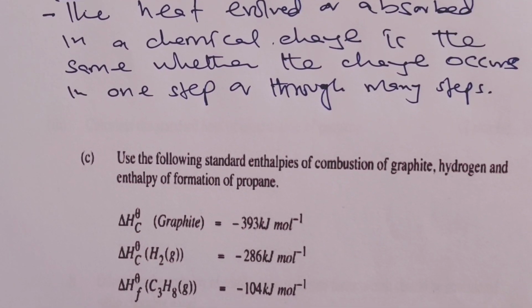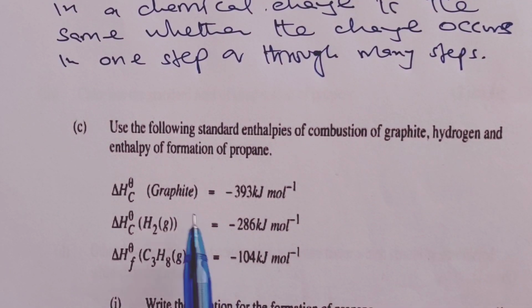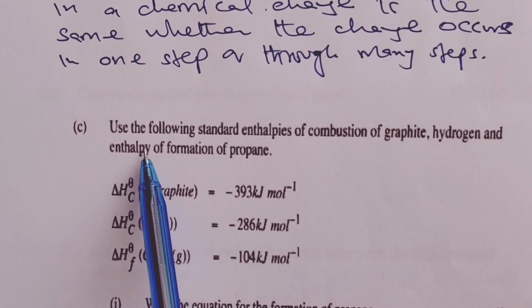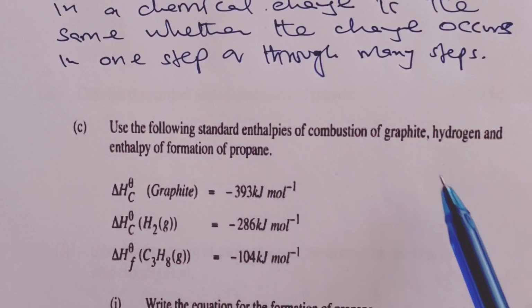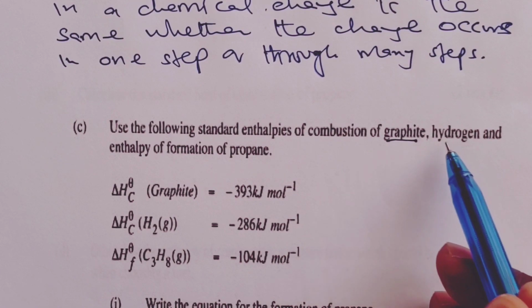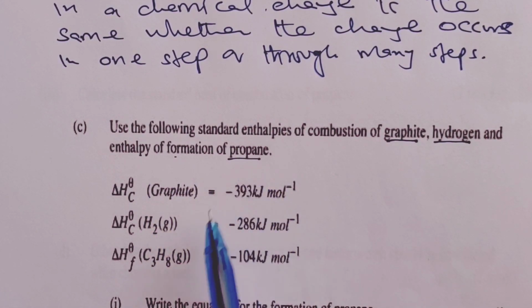Part C of the question told us that we were supposed to use the following standard enthalpies of combustion of graphite, hydrogen, and enthalpy of formation of propane.